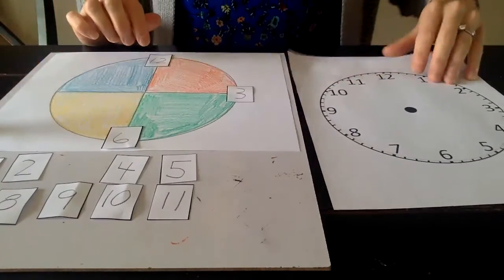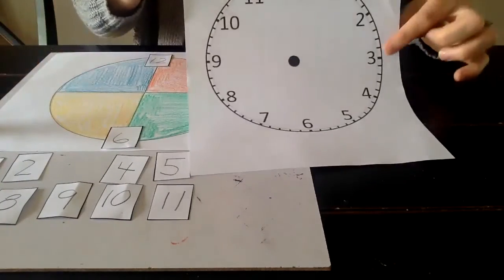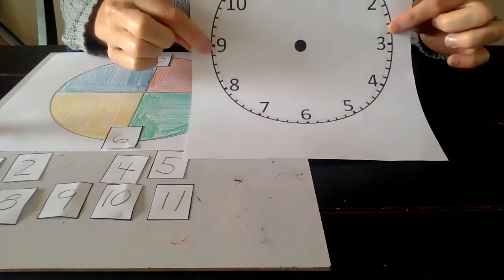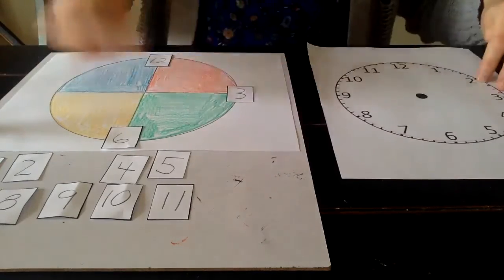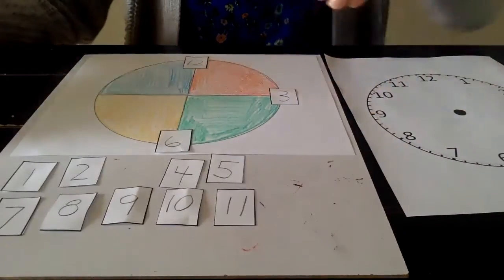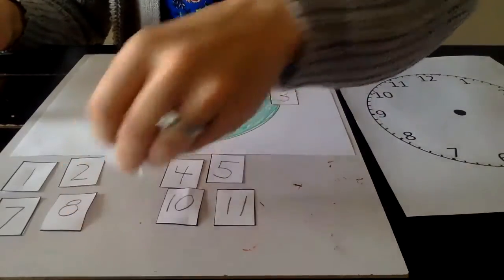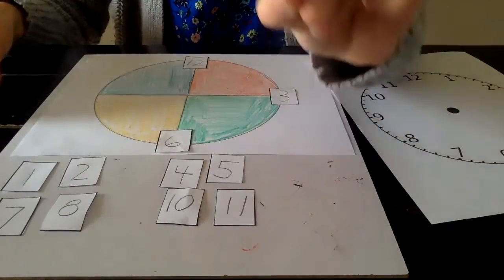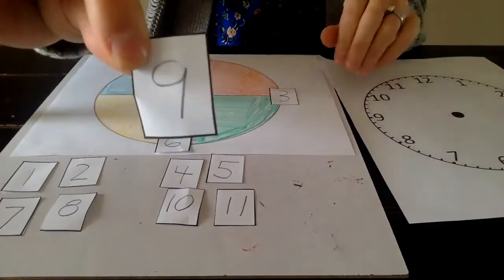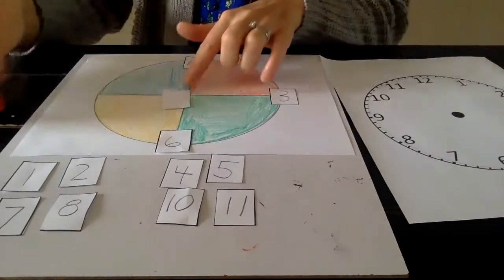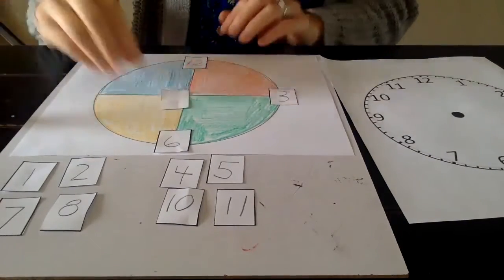And across from him, on the very left-hand side, is number 9. Let's find number 9. 3 plus 3 is 6. 6 plus 3 is 9. There we go. Here we have our 9. I found him. Put a little glue, and he's going to go on the left-hand side.